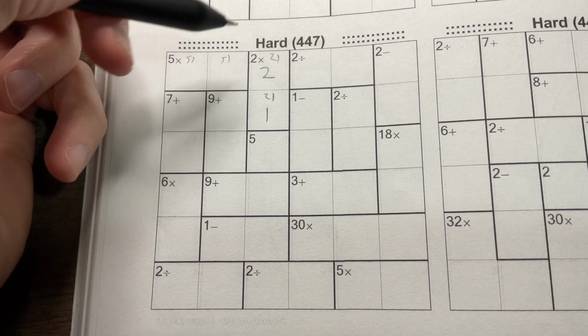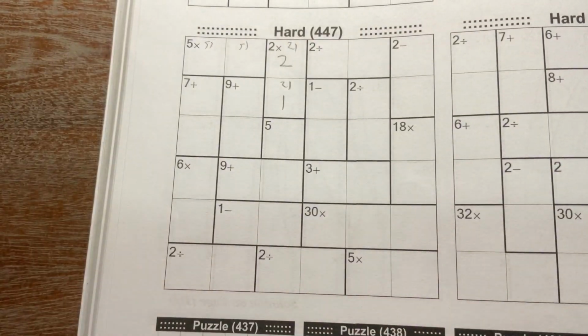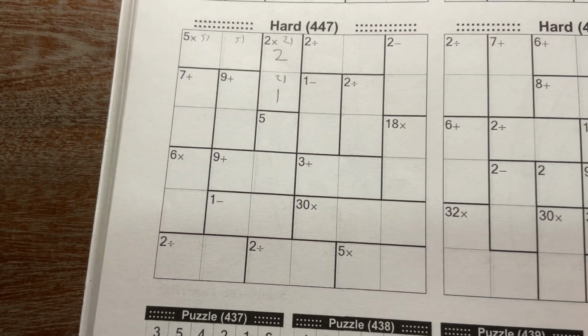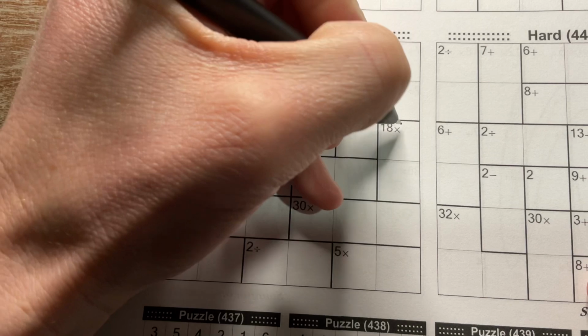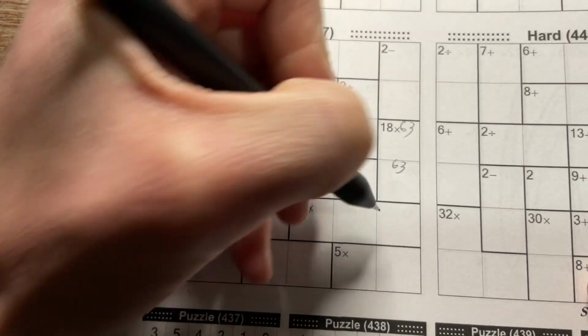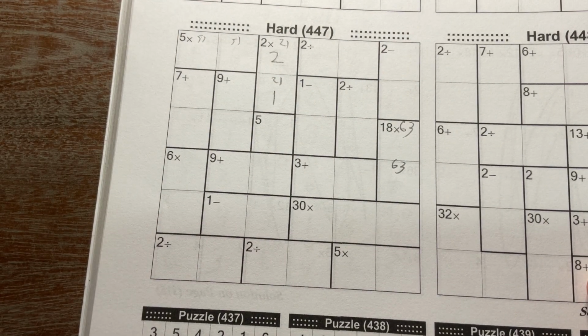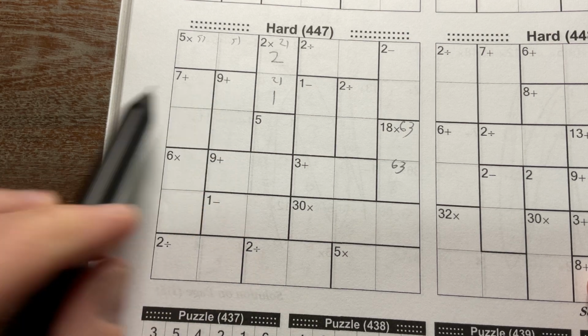And then this is going to be 6 and 3 over here. Sorry about my camera here. This is going to be 6 and 3 right here, times 3. I think I could do something here.